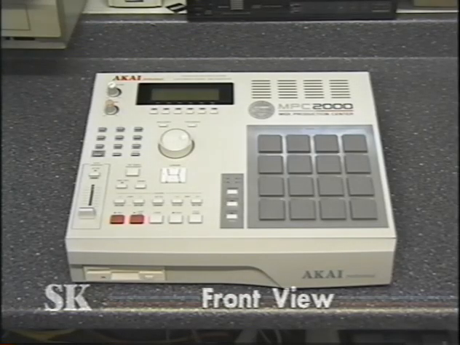Now here's the front of our MPC 2000. First, we have our main volume knob. This adjusts the volume of the stereo out and the phones. Next, the record gain knob. This adjusts the level of the sound coming from the record in. And this is our LCD display.